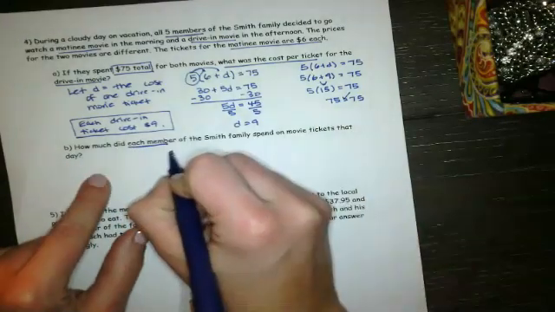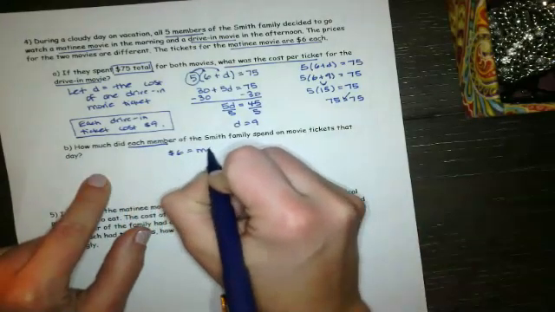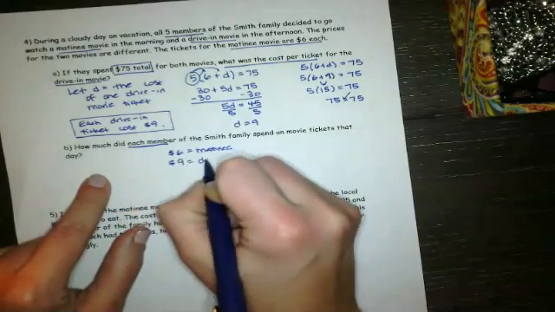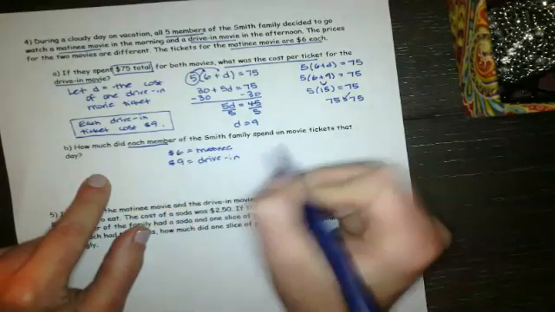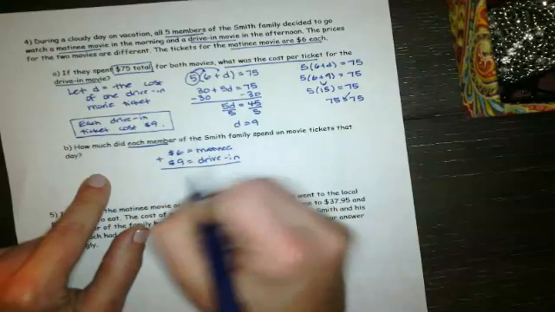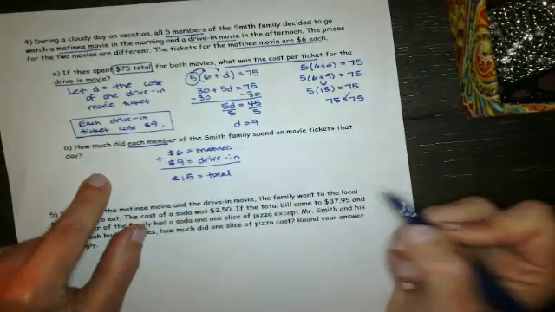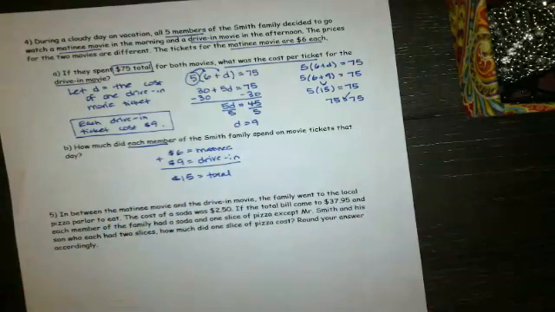Well, they spent $6 on the matinee, and now we know they spent $9 at the drive-in. So total, they each spent $15. Okay? All right, last one.